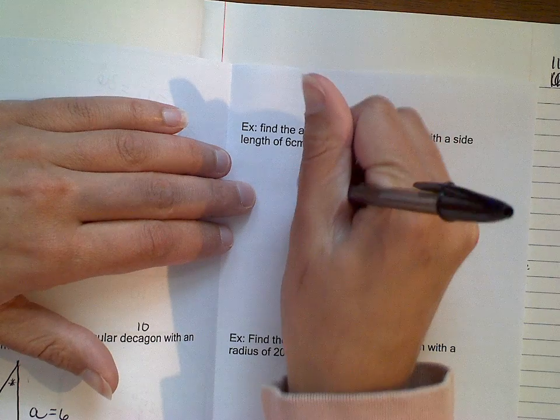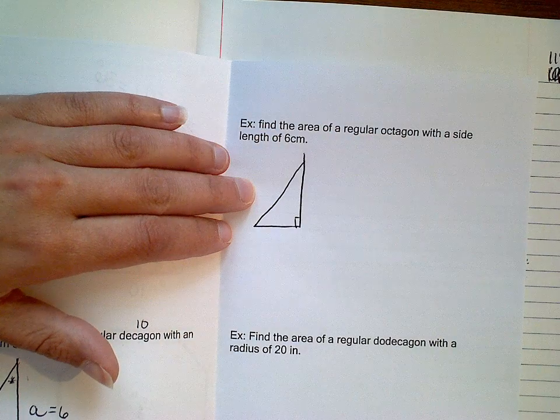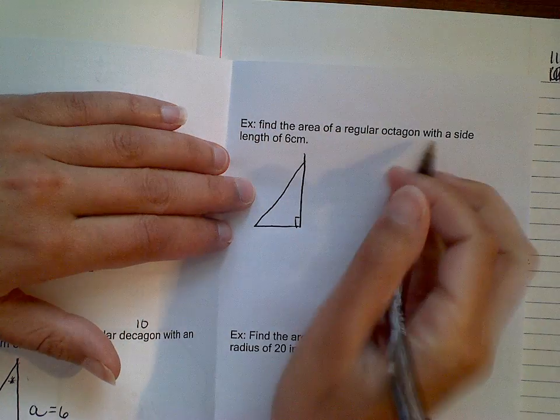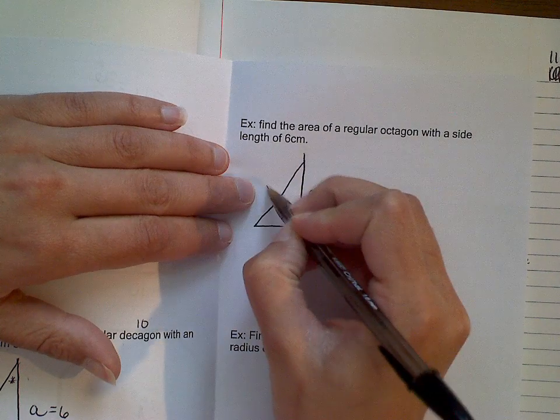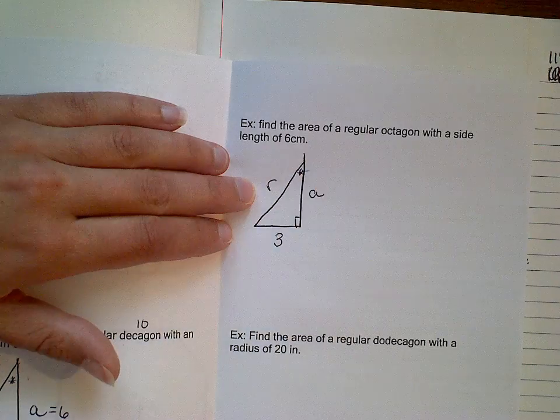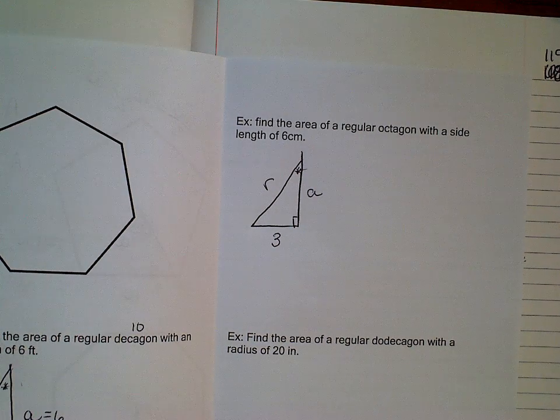Again, we don't need the whole octagon, you just need your right triangle. We got a side length of 6, but I cut it in half. So 3, here's my apothem and here's my radius. And again, I want to find that top central angle. So I'm going to have you guys try those two, post a picture of your attempt set.